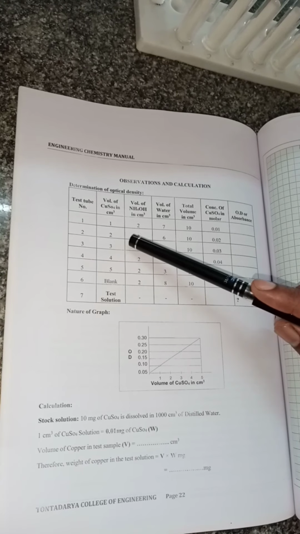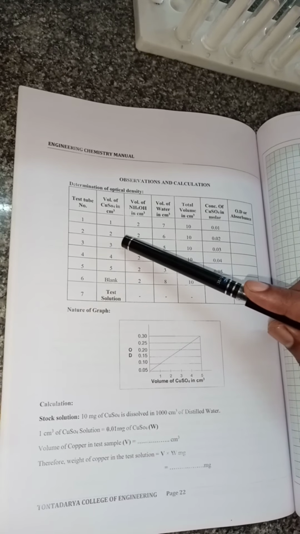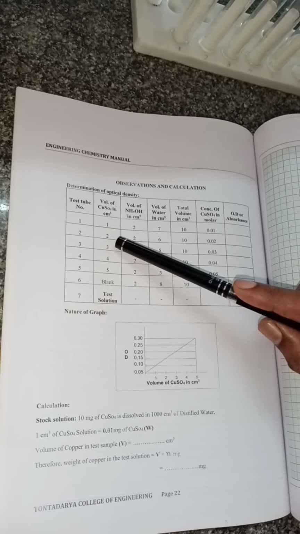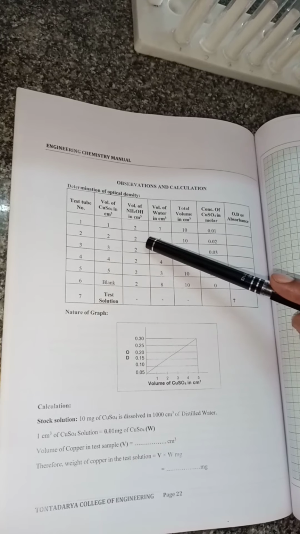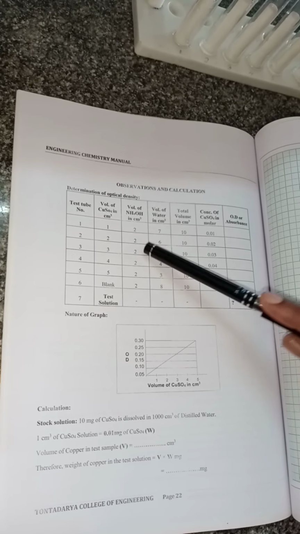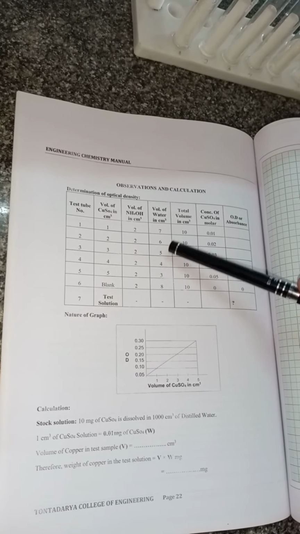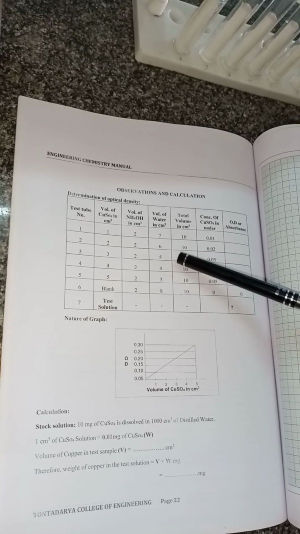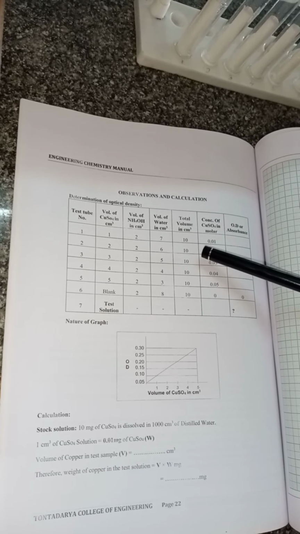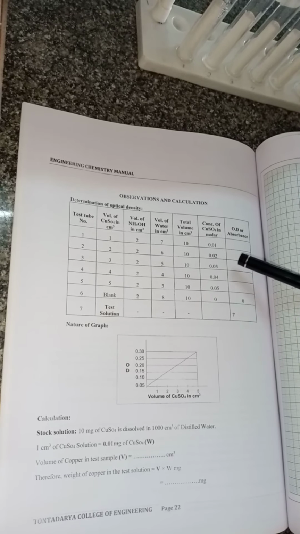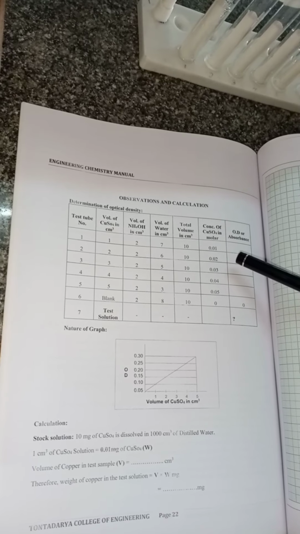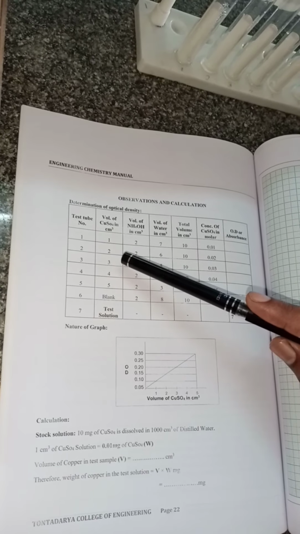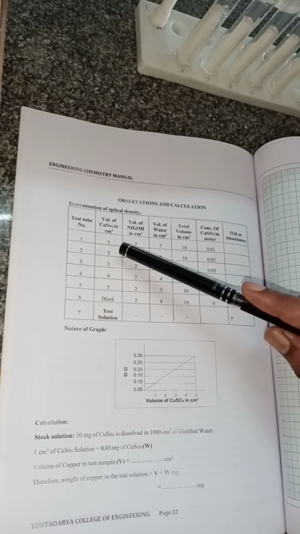To this we increase the amount of copper sulfate, adding 2 ml, and 2 ml of ammonium hydroxide, and the remaining is filled with 6 ml distilled water. Once again the volume becomes 10 ml, but the concentration is 0.02 molar, since we increased copper sulfate by 1 more ml.